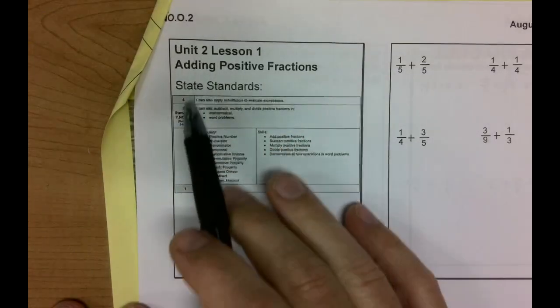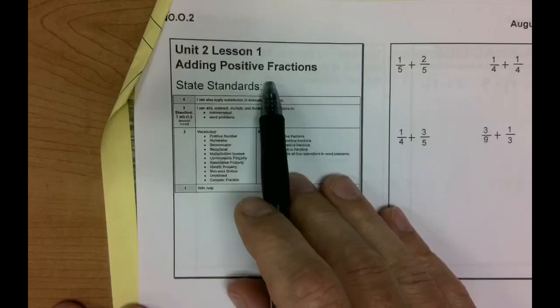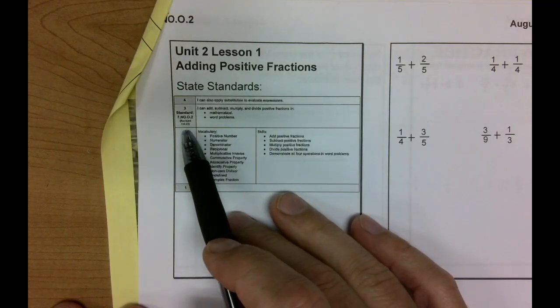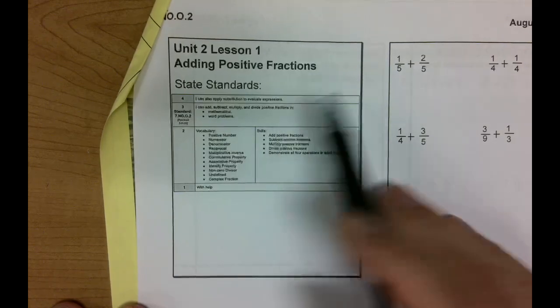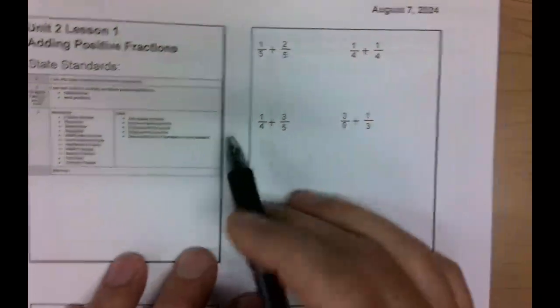Unit 2, Lesson 1, adding positive fractions and mixed numbers. Again, here you can see our standard of what we're going to add, subtract, multiply, and divide positive fractions. It's fractions and mixed numbers. When we talk about that, we'll zoom in here on this slide over here.